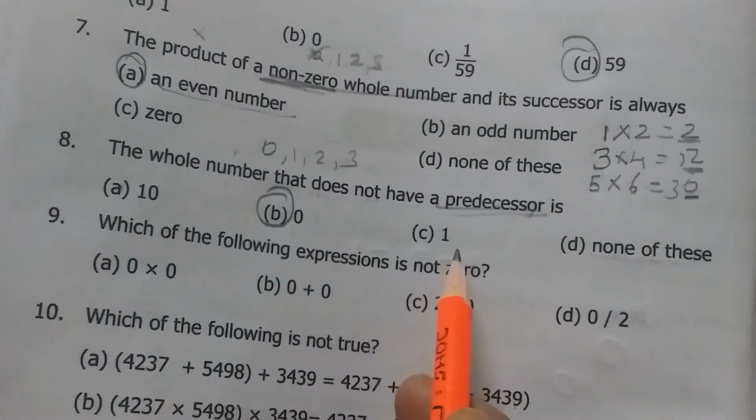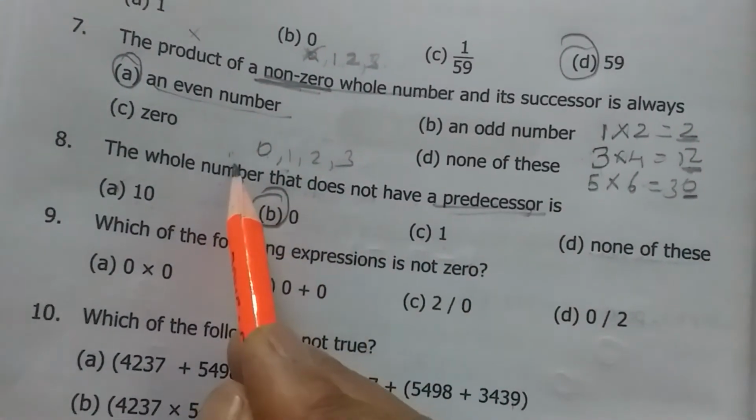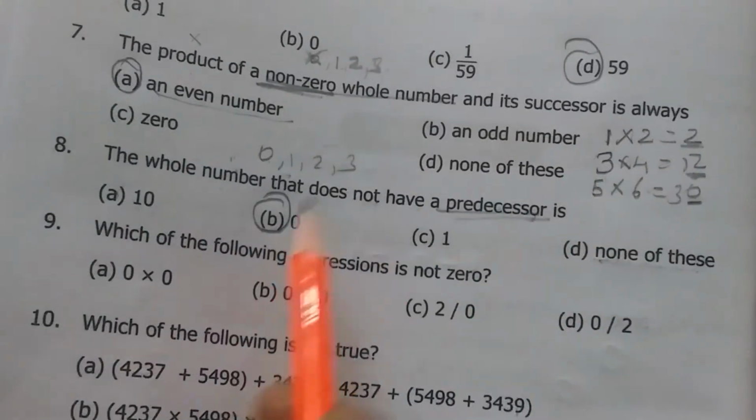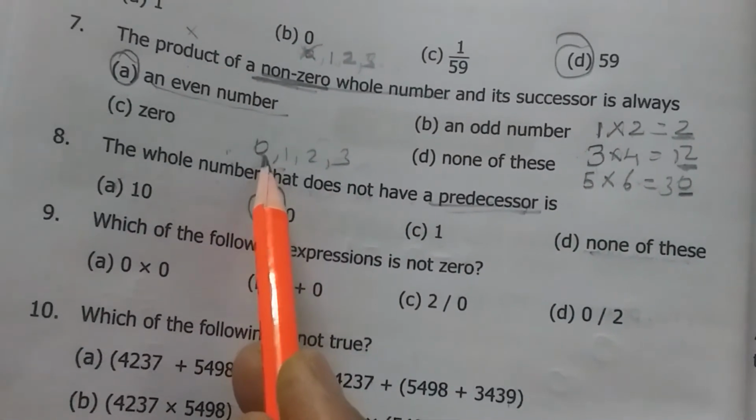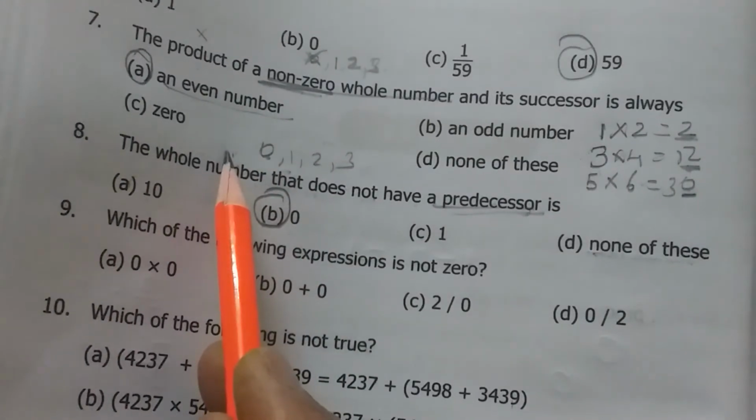We'll check the other one also. What comes before 1? 0. And "none of these" is also wrong, because what do we have? The 0, we don't have any whole number before 0.